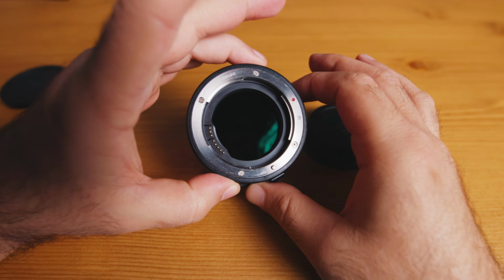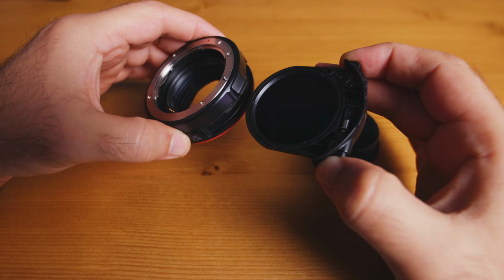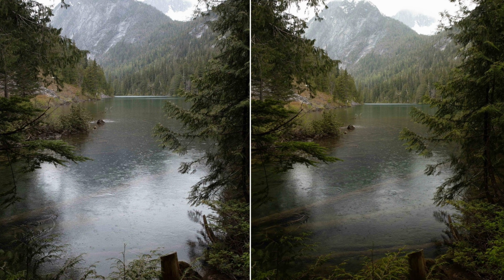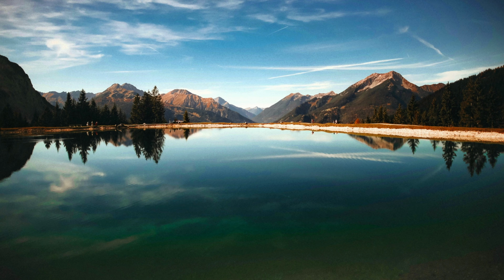So now that we have all that checked off, the only thing left to do is to boost the dynamic range, and that's where the CPL filter comes in. And it does a few things. Firstly, it reduces unwanted glare off of surfaces and skin tones. And it can also remove reflections off of shiny surfaces like glass and water. And that's why you see so many filmmakers and photographers using CPL filters anytime they're shooting vehicles, buildings, lakes, or anything that has reflective surfaces.